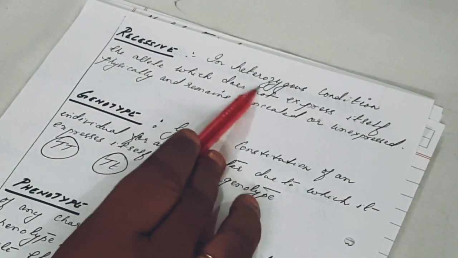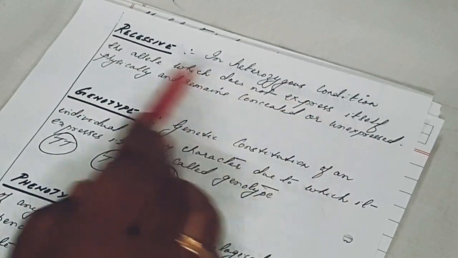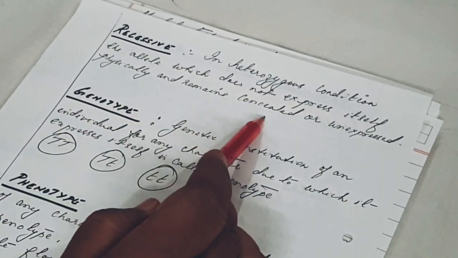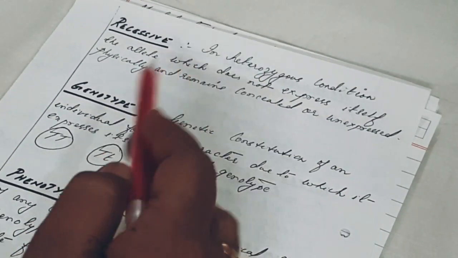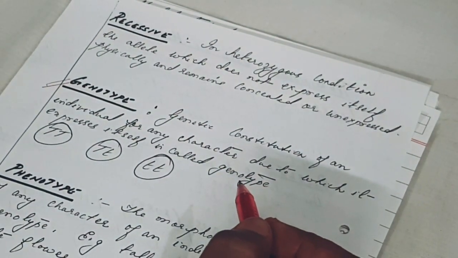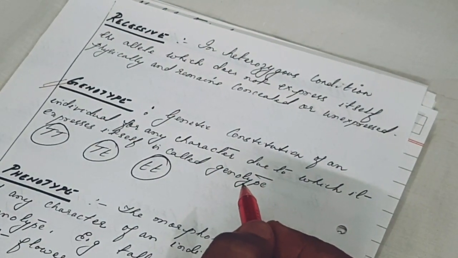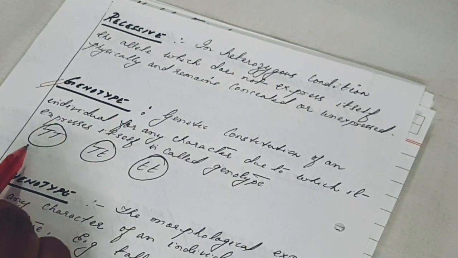Recessive: in heterozygous condition, the allele which does not express itself physically and remains concealed or unexpressed is called recessive. Now, next, genotype. Genotype means the genetic constitution. Genetic constitution means, for example, you look here.